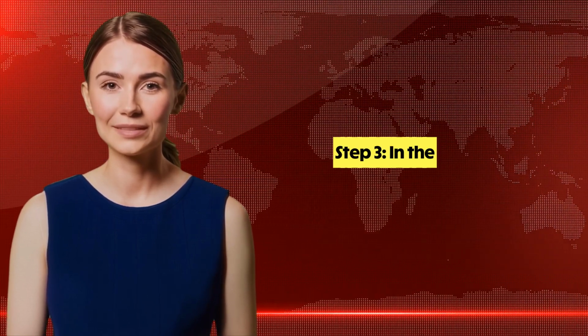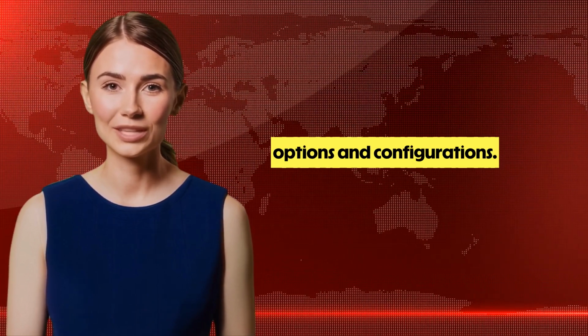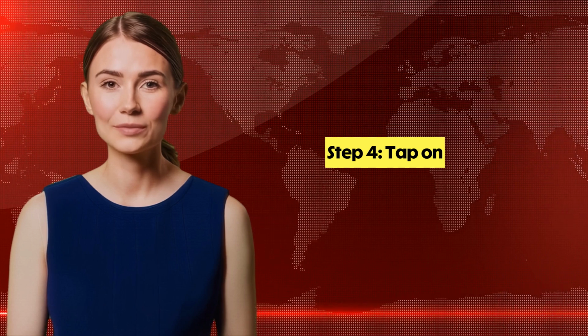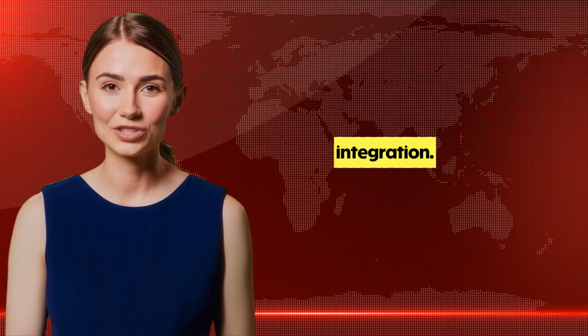Step 3. In the Settings menu, tap on Chats to access chat-related options and configurations. Step 4. Tap on Chat Backup to view your backup settings and options for Google Drive integration.